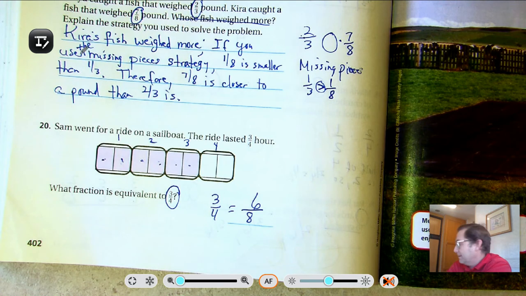So our next session, we will start measurement, and we'll practice learning how to tell time on an analog clock. All right, so that's it for today.